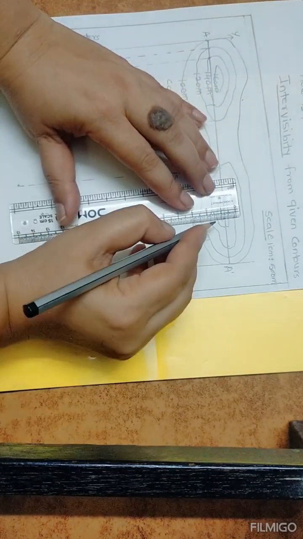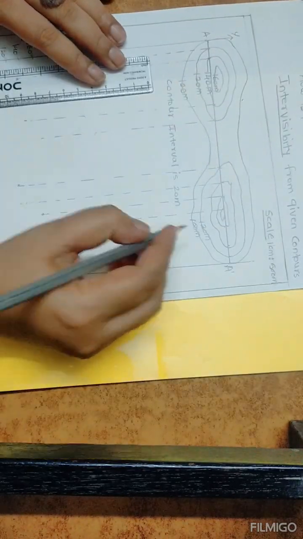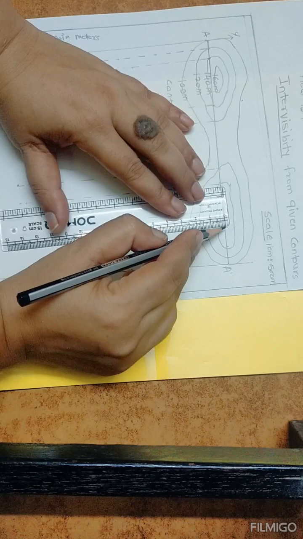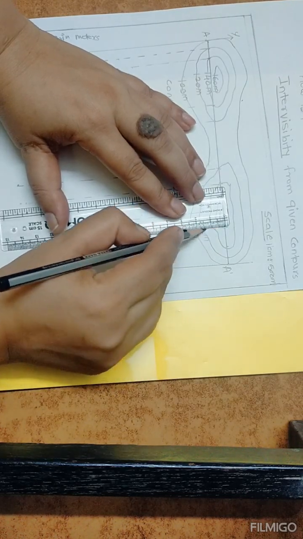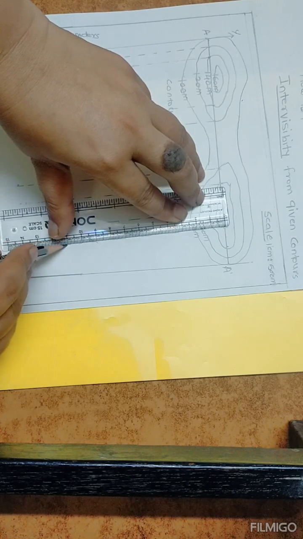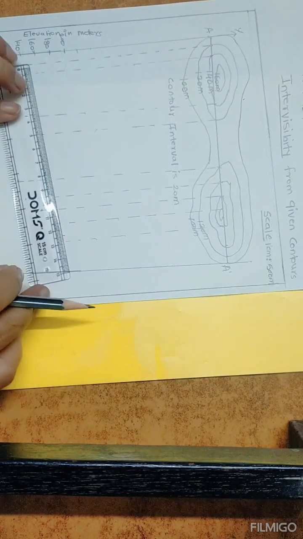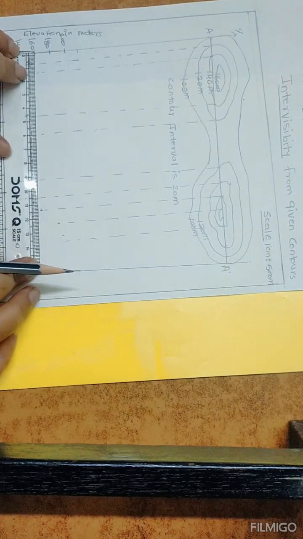So now, okay. Now next, I'll just finish it up. Again, this is of 160. So you can take the measurement from here also.